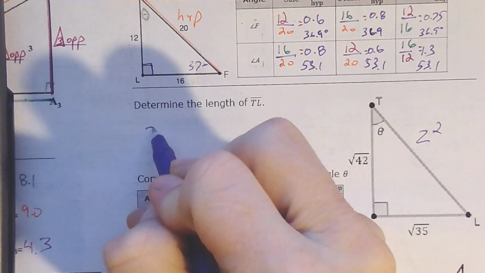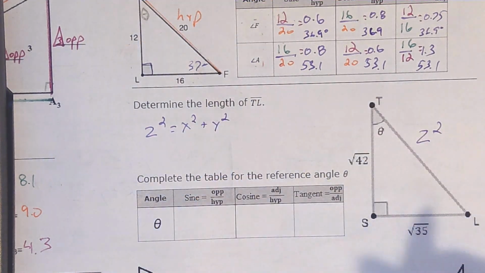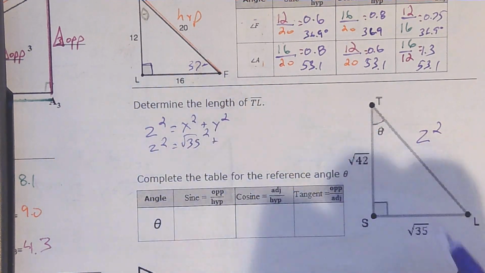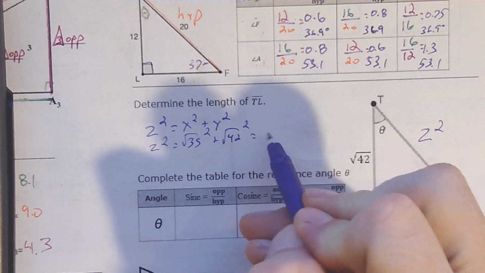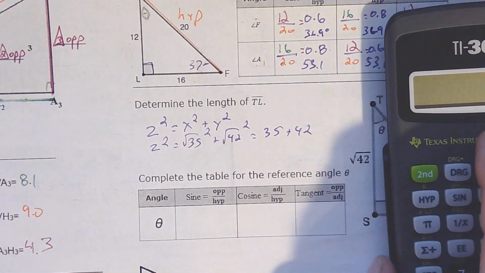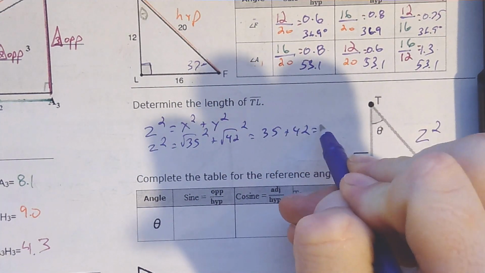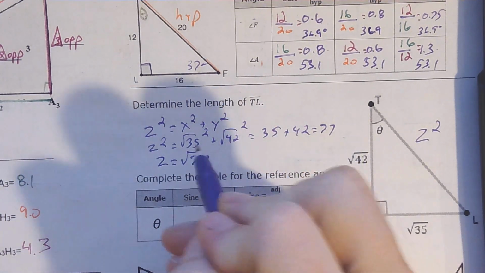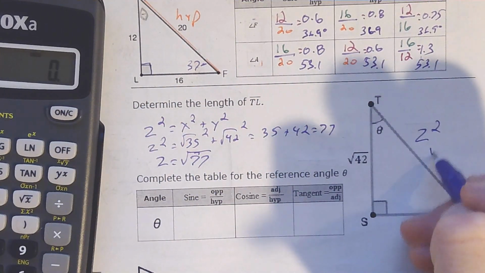Z squared equals X squared plus Y squared. My Z squared is going to equal the square root of 35 squared plus the square root of 42 squared. Each of those equals 35 plus 42, because I squared both of them. 35 plus 42 equals 77. So Z equals the square root of 77. I don't think that's a perfect square. No, it's not, it has 7 and 11 in it. This is the square root of 77.